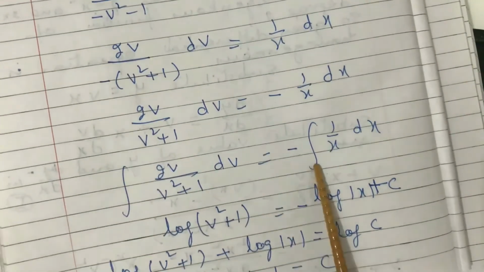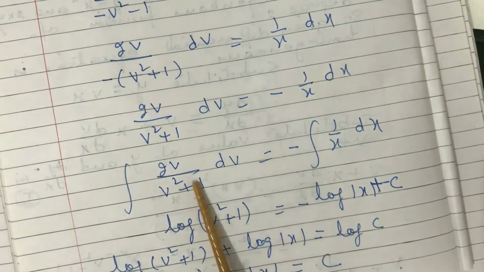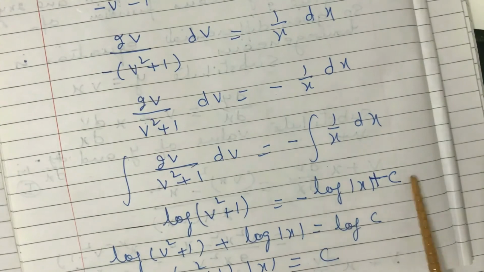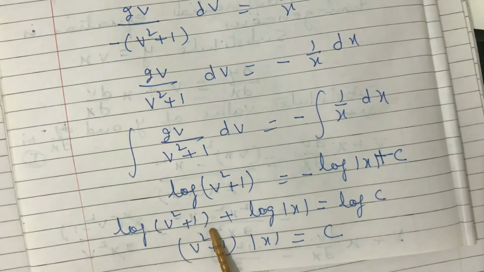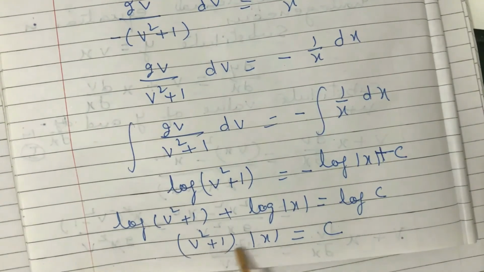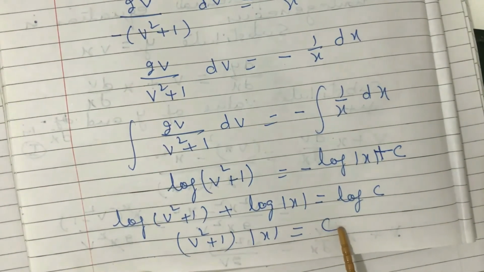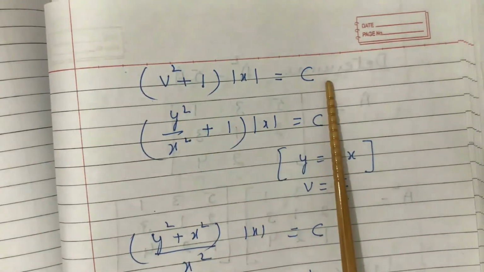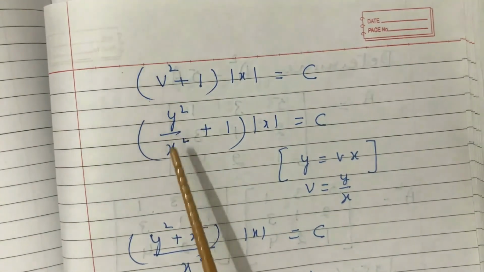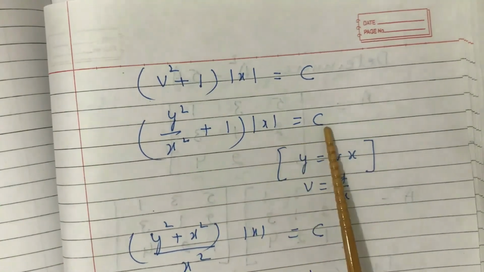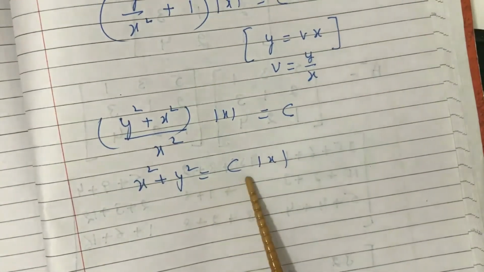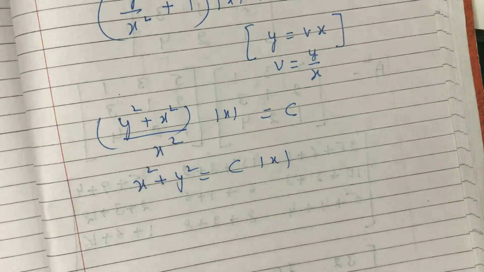Taking the sign of integration on both sides, this is equal to log (v square plus 1) and this is equal to minus log mod x plus c. So log (v square plus 1) plus log x is equal to log c. So (v square plus 1) into mod of x is equal to c. Instead of v, write y by x. So we will have (y square upon x square plus 1) mod of x is equal to c. Simplify it. You will get x square plus y square is equal to c mod of x. That is the general solution.